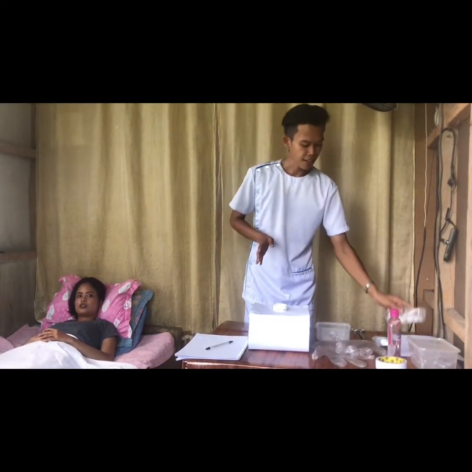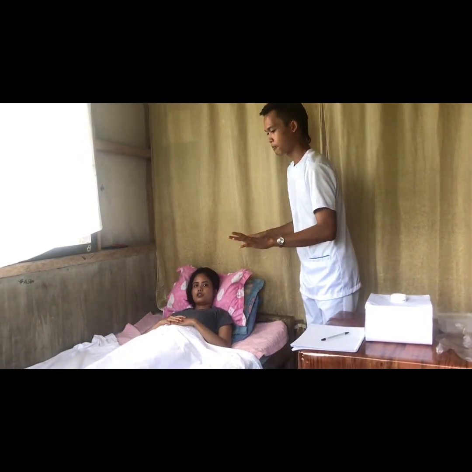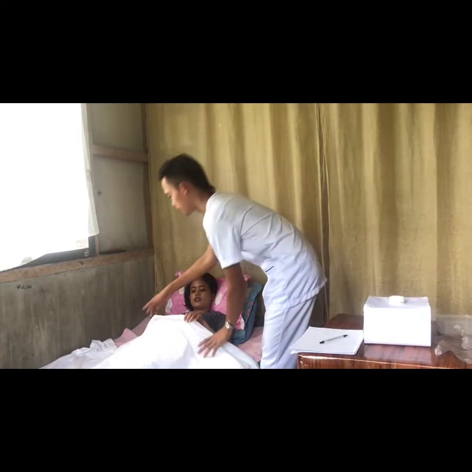Okay, thank you. For this time, I am going to perform pericare for the patient. In performing pericare, we need cotton balls, a basin containing disinfectant solution, and this forceps. As you can see, my patient is lying in a supine position. Ma'am, please place yourself into a dorsal recumbent position, and please keep your feet apart so that I can perform the pericare, okay? I'm going to assist you.